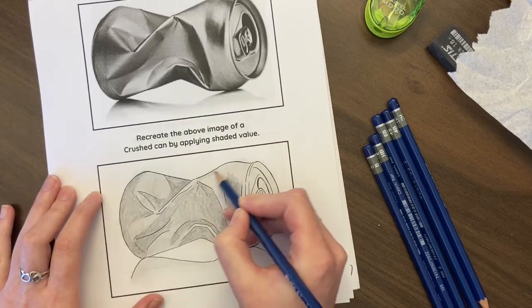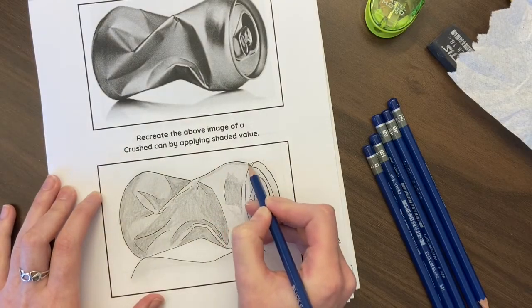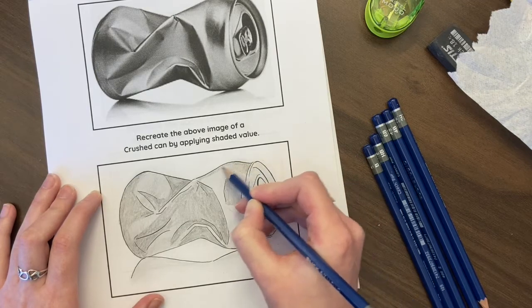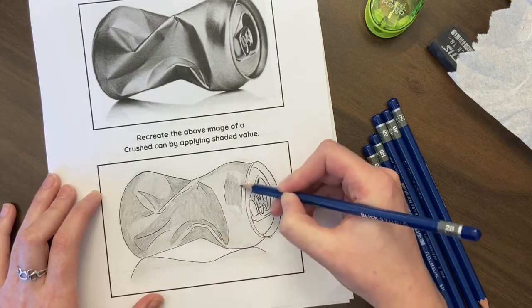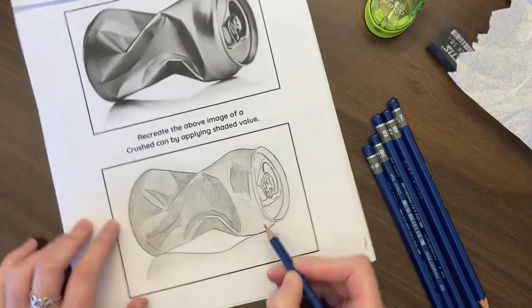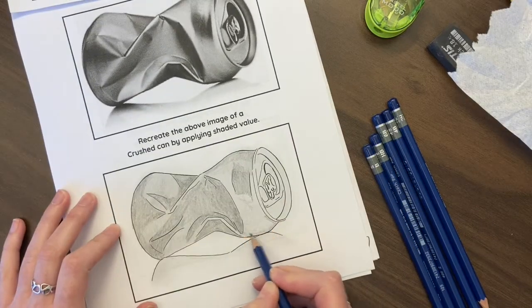I see along this edge and along the top edge, leave a darkness. And the bottom, excuse me.